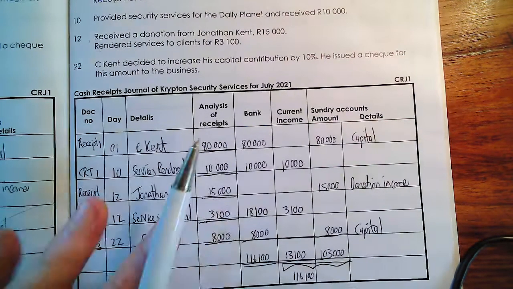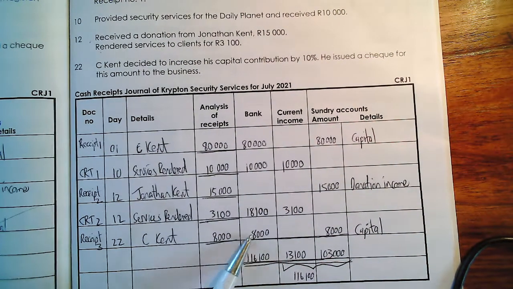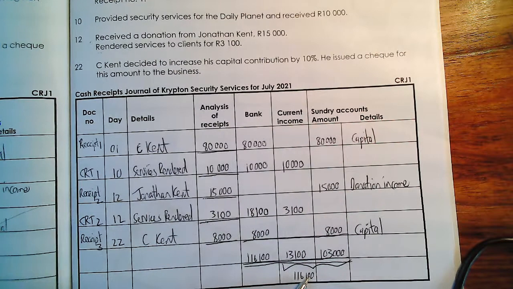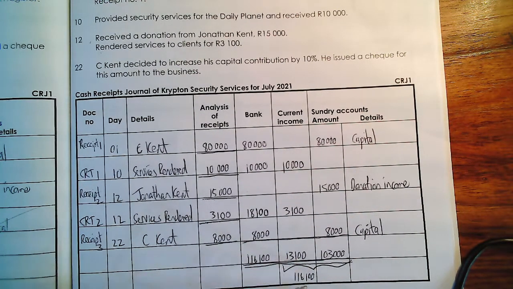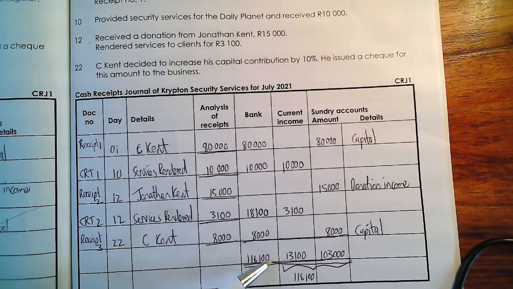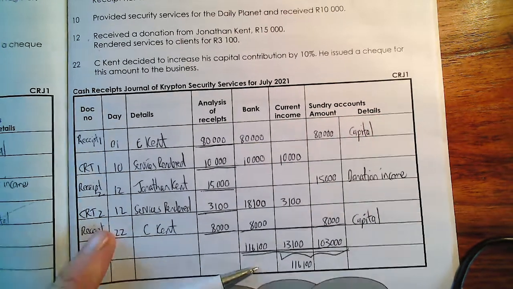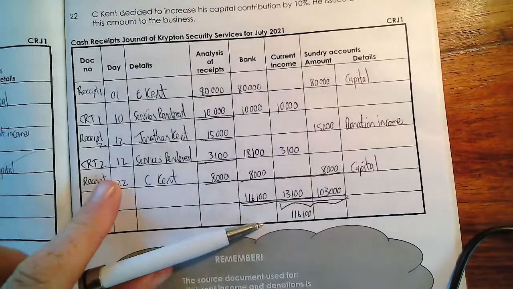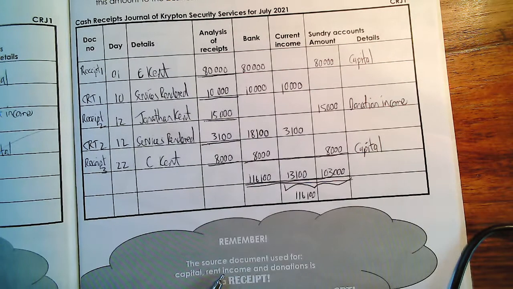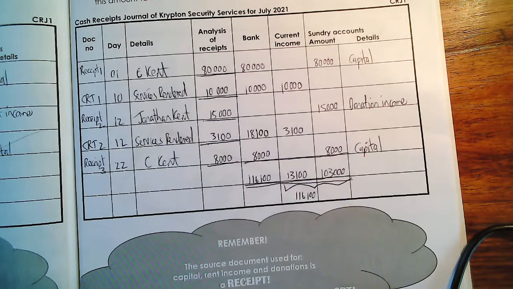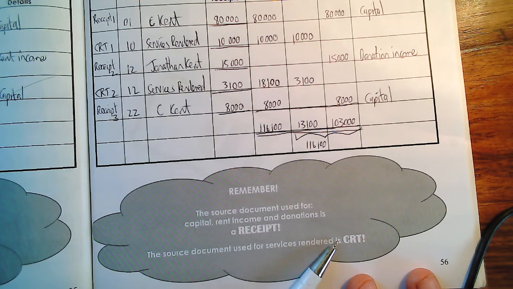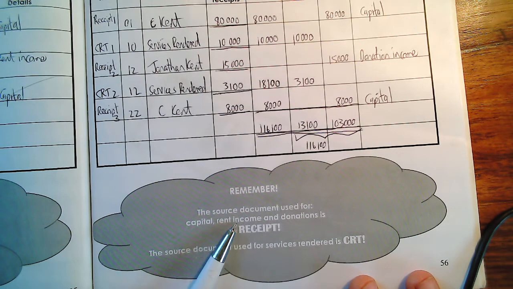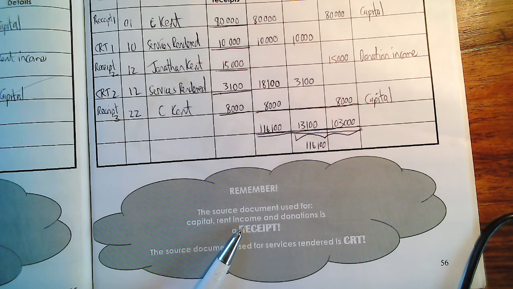If you work correctly, the bank account must include the current income as well as the sundry accounts column. So 116,100 must be equal to 116,100 in the bank. Remember, source documents used for capital, rent income and donations is a receipt. Source document used for services rendered is cash register tape or CRT. Okay, so that was page 56, task 5.